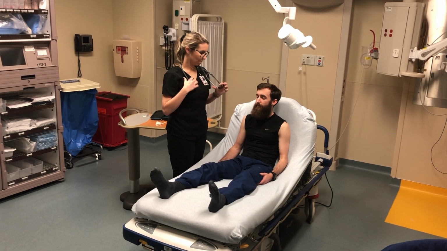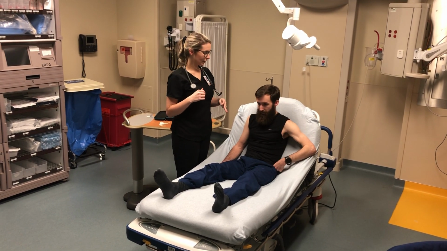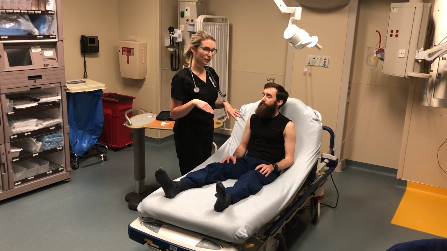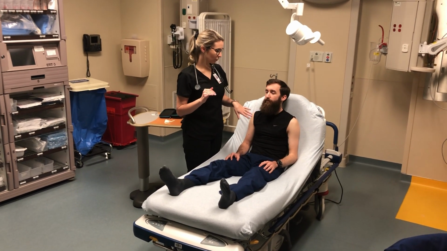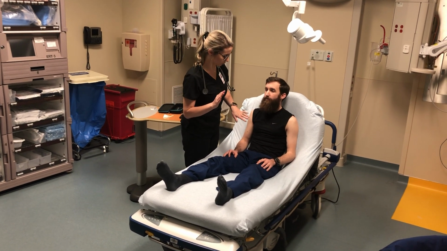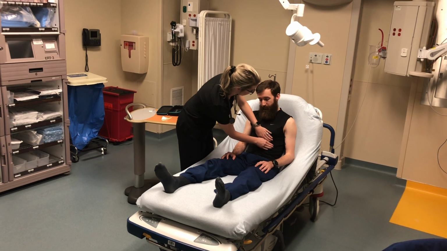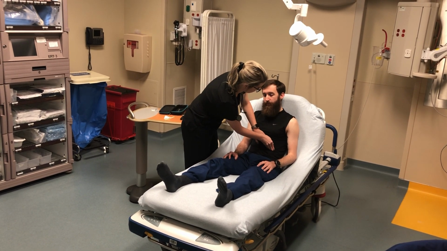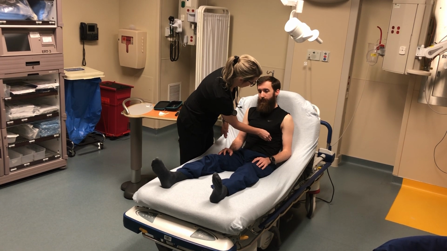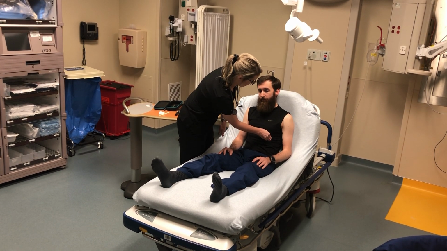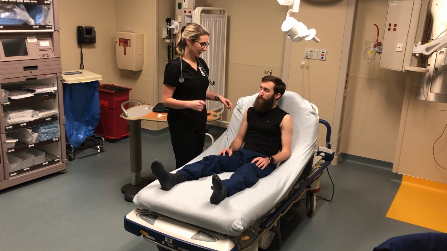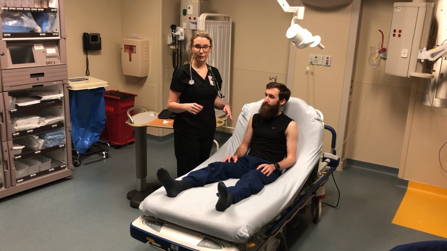There are no signs of a murmur. He has an appropriate S1 and S2. For this assessment, you would also attempt to locate the point of maximum impulse. This is not always locatable on someone, but this is where you would look for it. And I am able to feel it on him, and it is strong and it is appropriate.